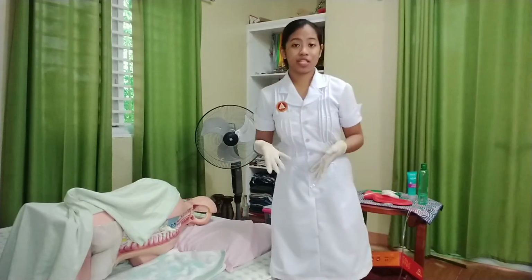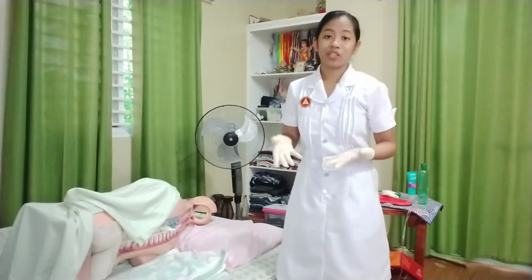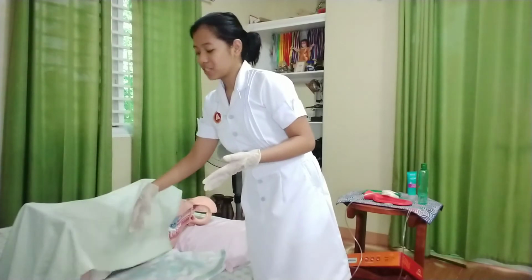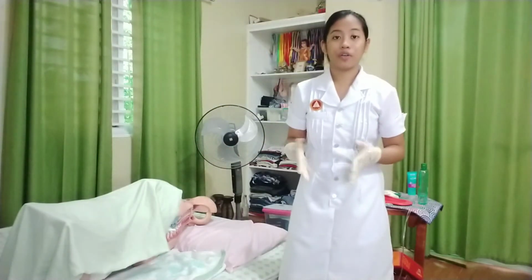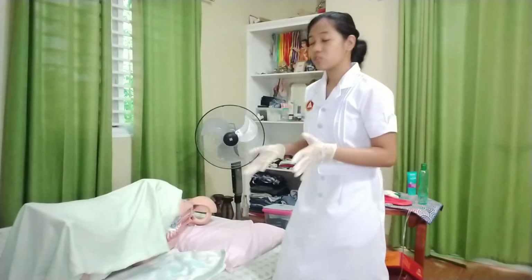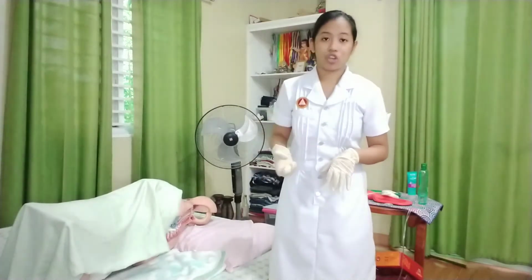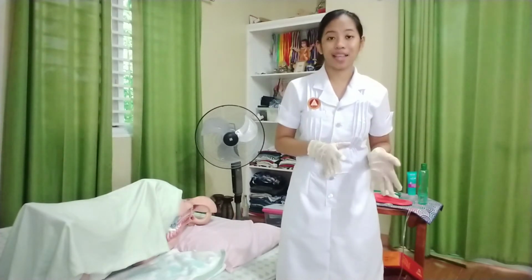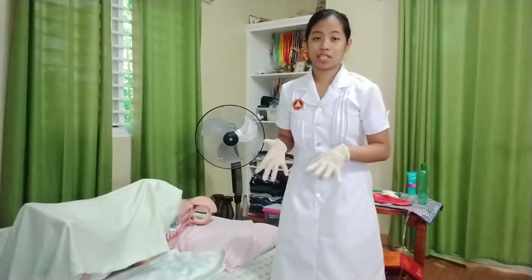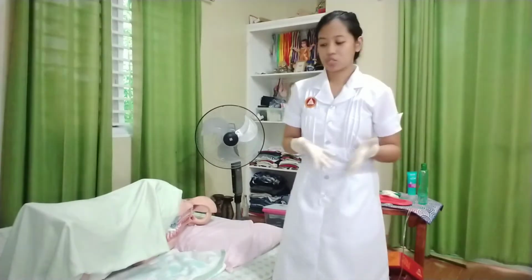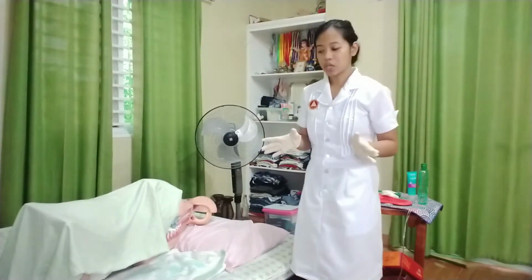So in enema administration, we will need to encourage the patient to retain the enema as long as possible. So we will instruct the client to stay in a lying position and then retain the enema for 5 to 10 minutes if it is a cleansing enema, and for 30 minutes if it is a retention enema. So after that, we will now assist the client to defecate.